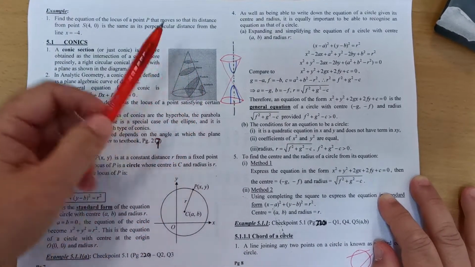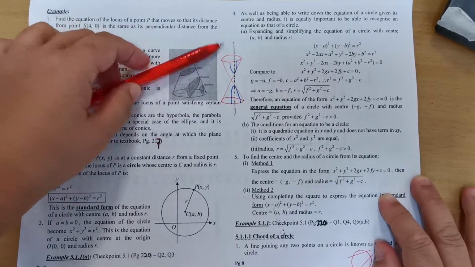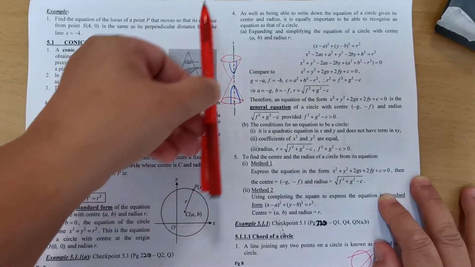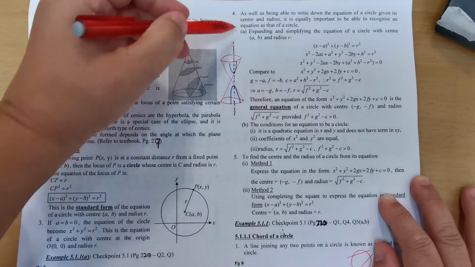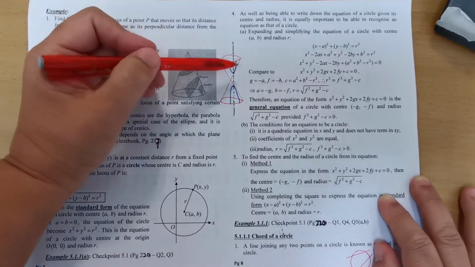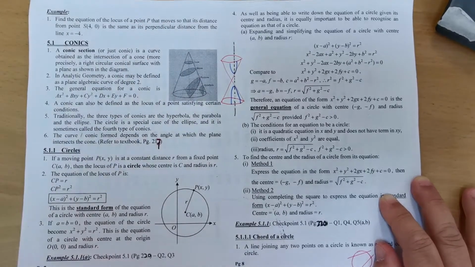Actually, hyperbola involves two cones like this. Let's say you have two cones like this, and if you cut this cone vertically, or you cut like this, when you remove this part, you will see the surface left is two parabola-like curves, and we call it a hyperbola.